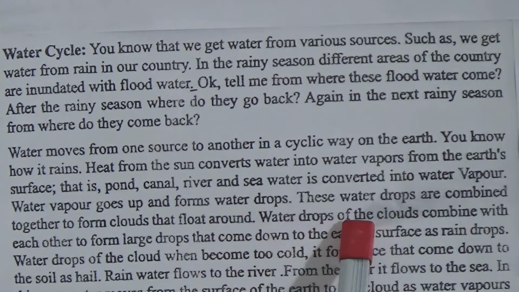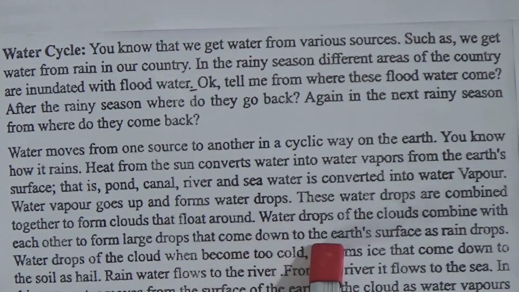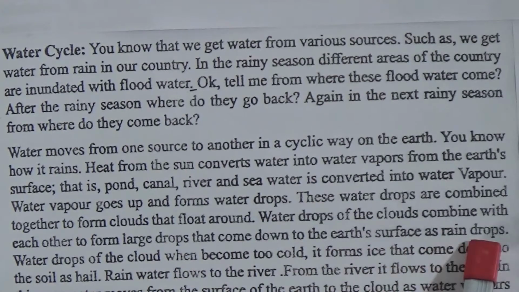Water drops of the clouds combine with each other to form large drops that come down to the earth's surface as raindrops. Water drops of the cloud, when they become too cold, form ice that comes down to the soil as hail. Rainwater flows to the river. From the river, it flows to the sea.